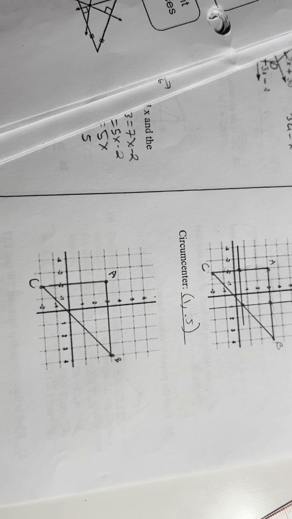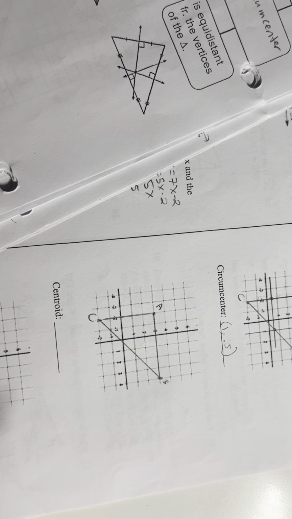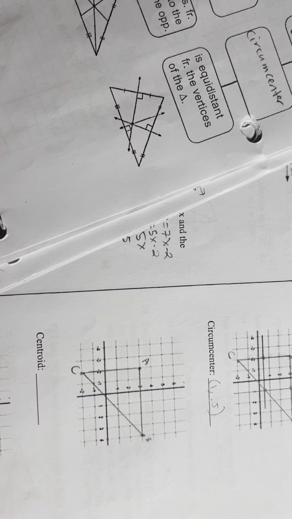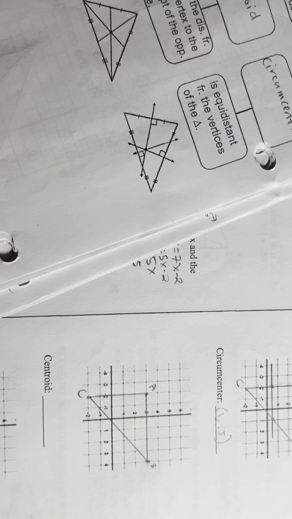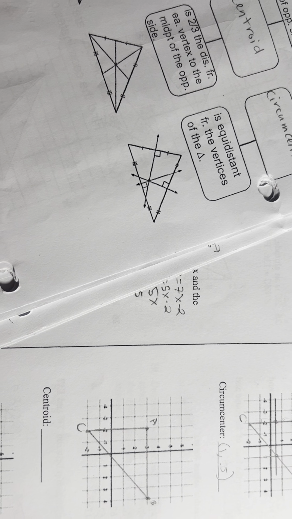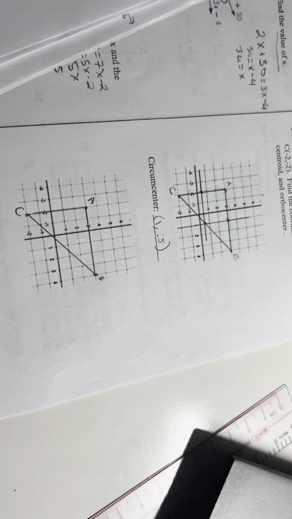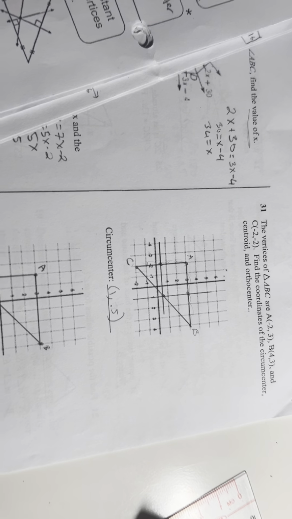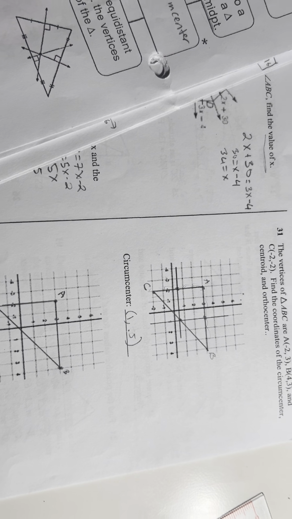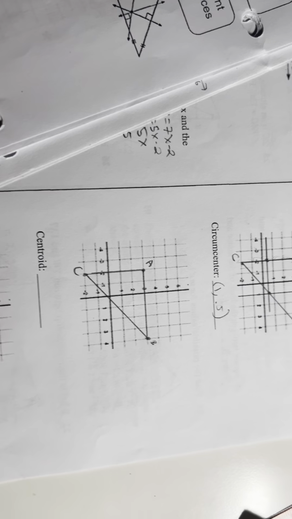For centroid. A thing about centroid we just learned about today is that you don't have to do all these things, right? You just have to find 3 x's and then divide by 3, and then you find 3 y's and divide by 3. Sorry, I did not mean to say 2. So we find 3 x's, add them together and divide by 3, and then we find 3 y's, add them up, and then divide by 3 to find the centroid.